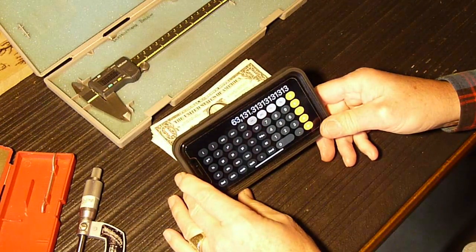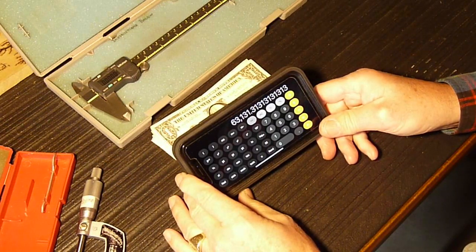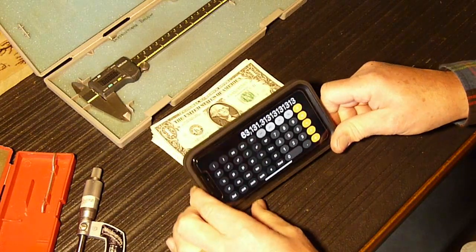Wow, that's a lot of stacked up dollar bills and an awful lot of money. I'm just going to leave it there because I'm still scratching my head.